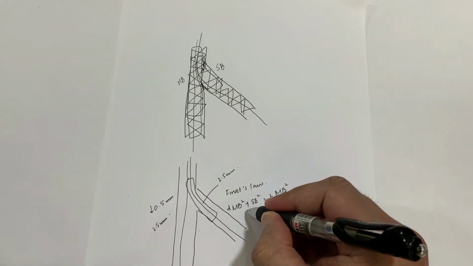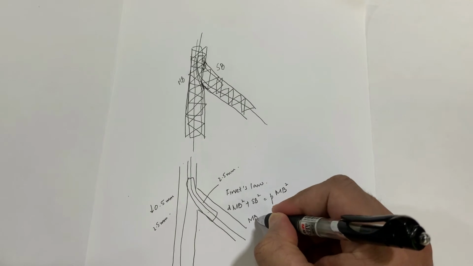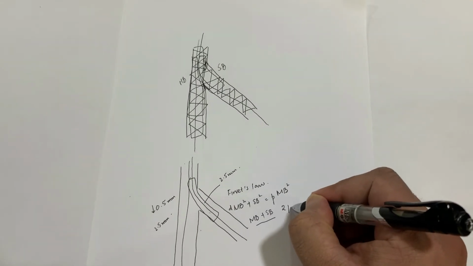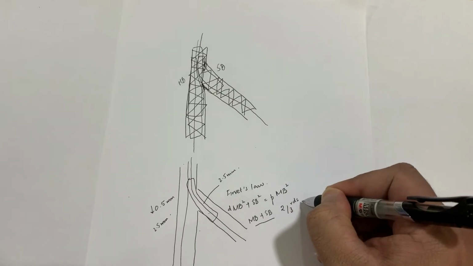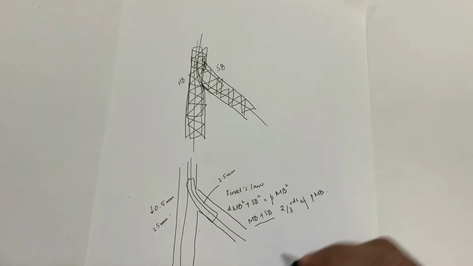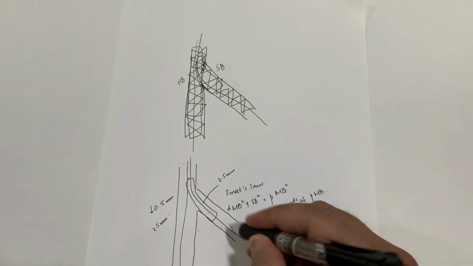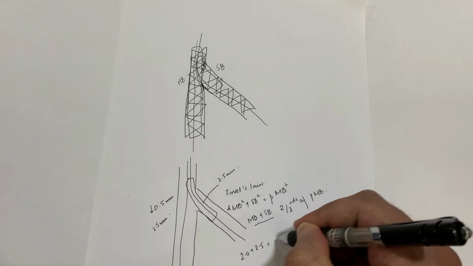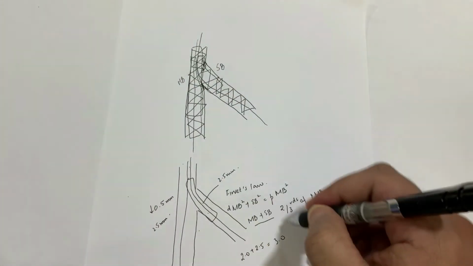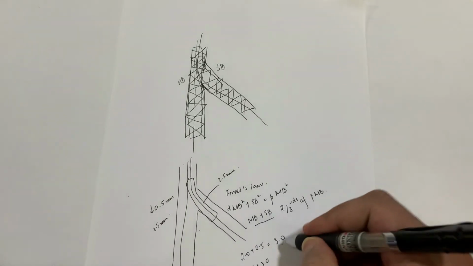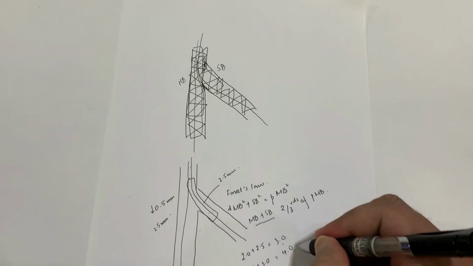Another easy way is that if main branch plus side branch are added, they are 2/3 of the proximal main branch size. Easy way to remember is if you have a 2.0 plus 2.5, it's good for a 3.0 proximal vessel. If you have a 2.5 plus 3.0 balloon, it's good for a 4.0 proximal vessel.